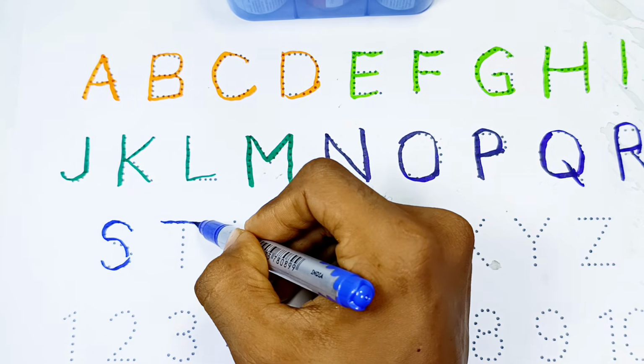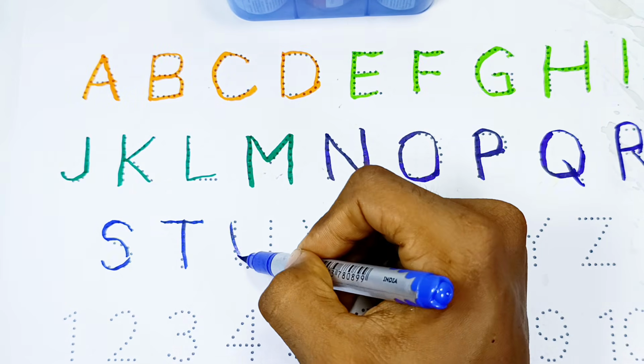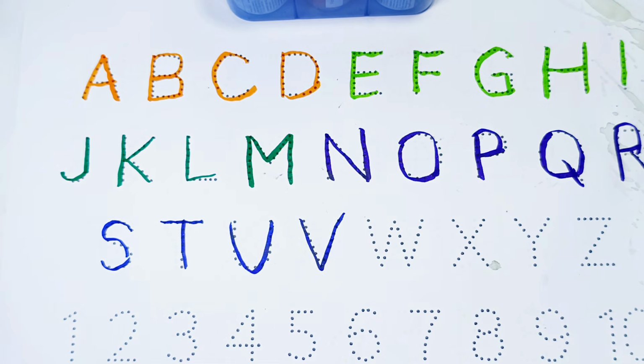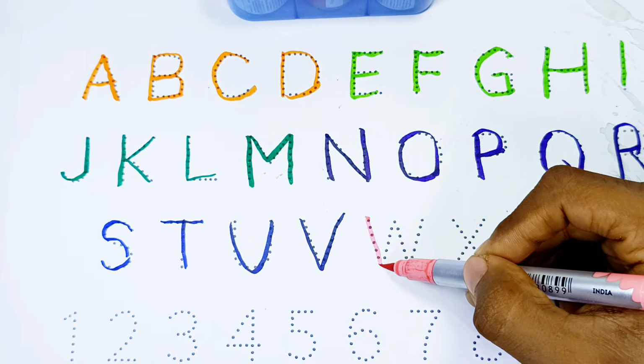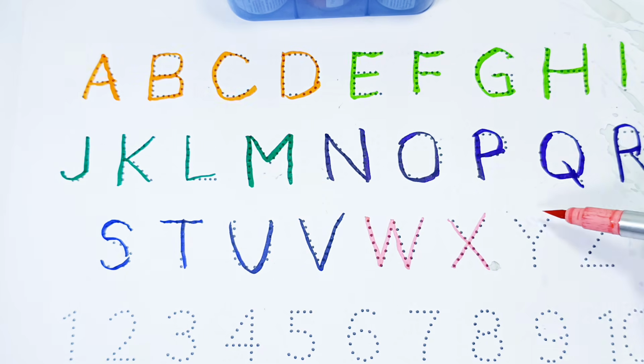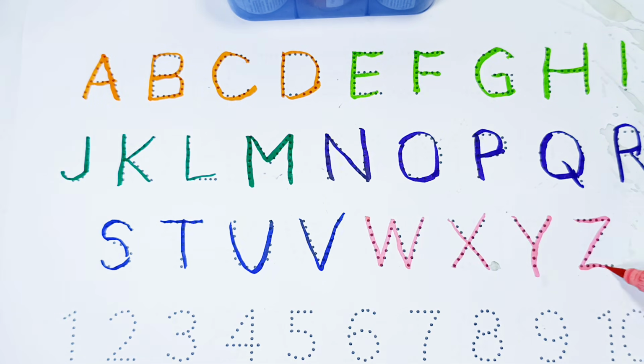S for sun. T for teacher. U for umbrella. V for van. Kids, now you draw W for wheel. X for xylophone. Y for yo-yo. And Z for zebra. Kids, now you draw numbers.